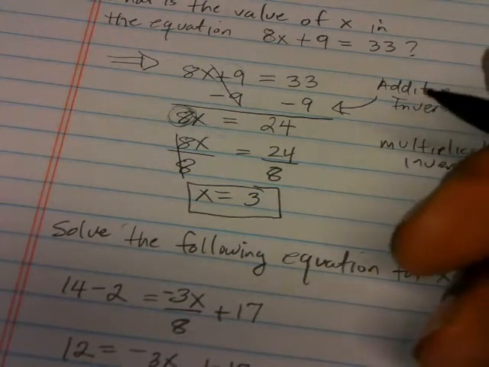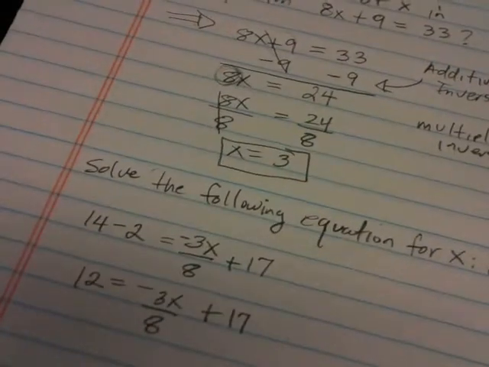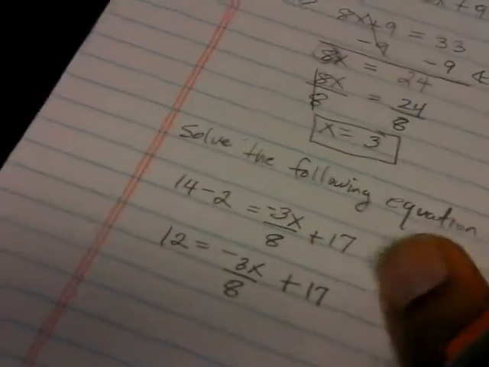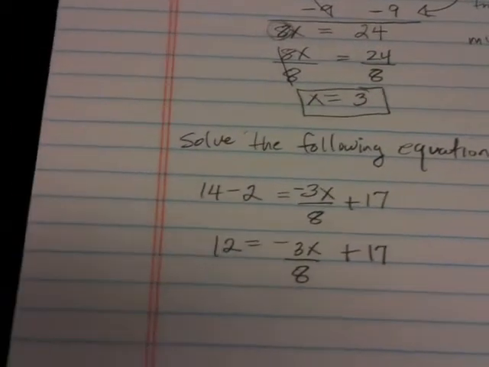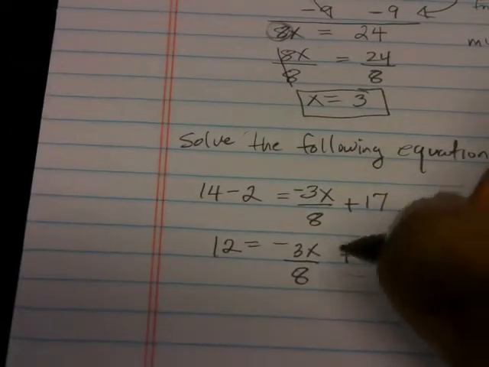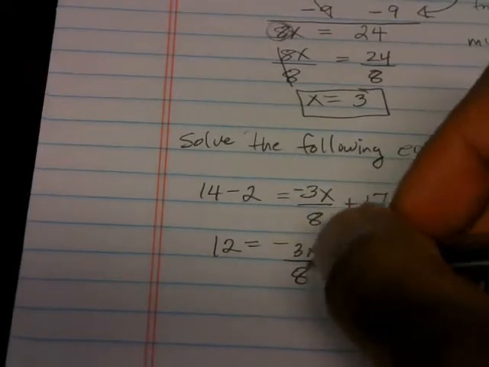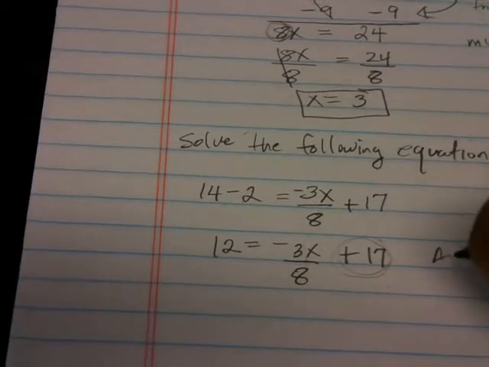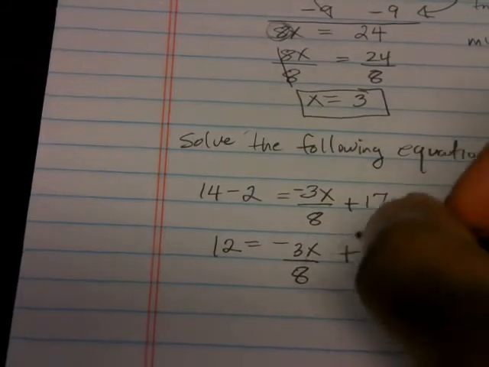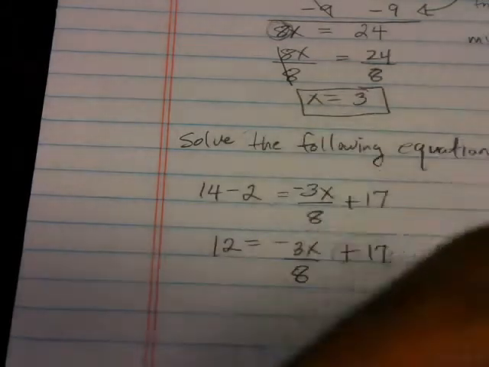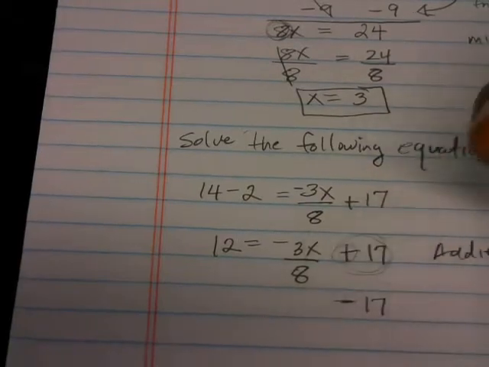All right. Now, the whole point is to get x by itself. So we need to move the positive 17 to the other side, or get rid of it on that side, so you have x by itself. In order to do that, we're going to use the additive inverse again. Whatever sign we have, we're going to add its opposite. So it will be a negative 17 on both sides.